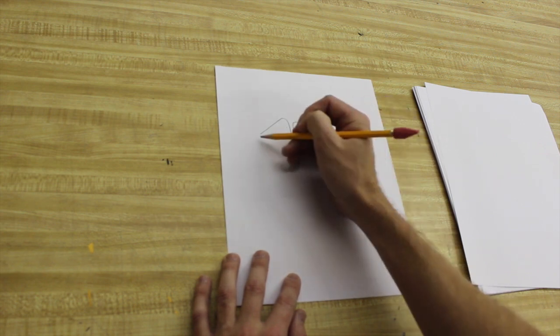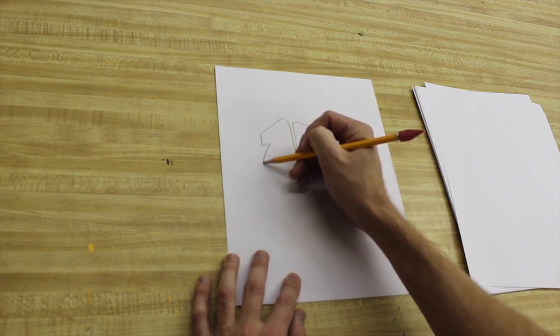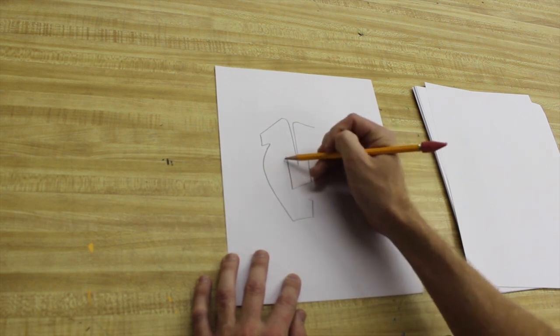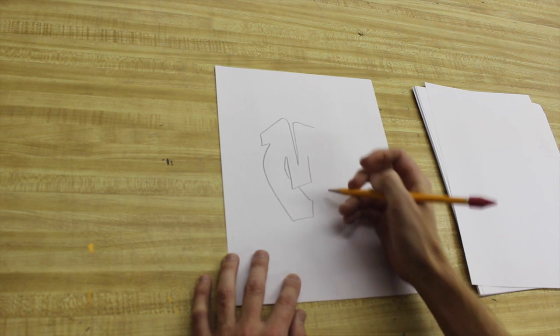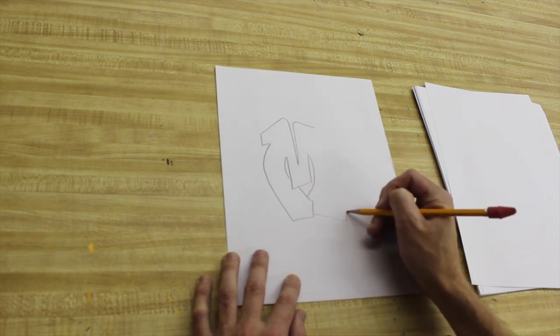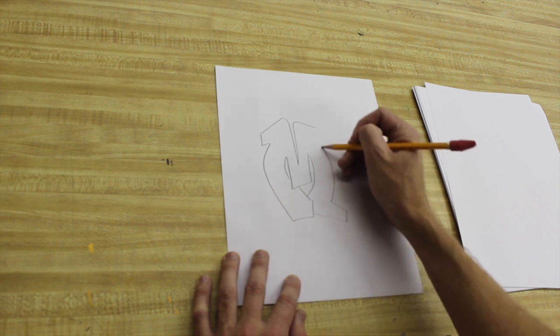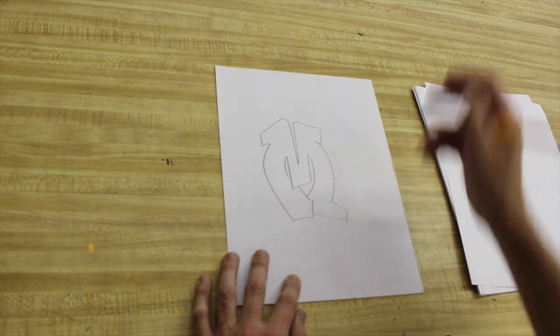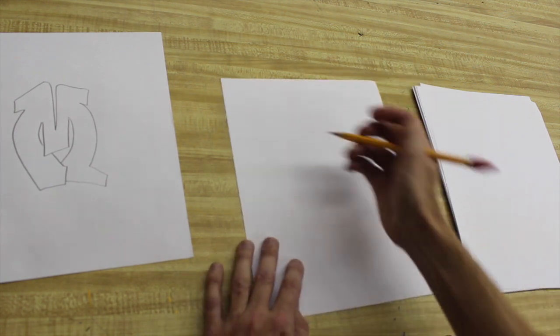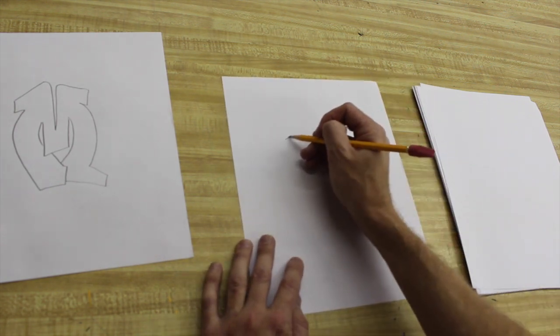Let's start with your peaks. On this side we're going to curve out a lot. Next, it's going to cut right into the other one. Let this one flare out and come up. The end's going to be pretty similar, except this side is going to be all straight.